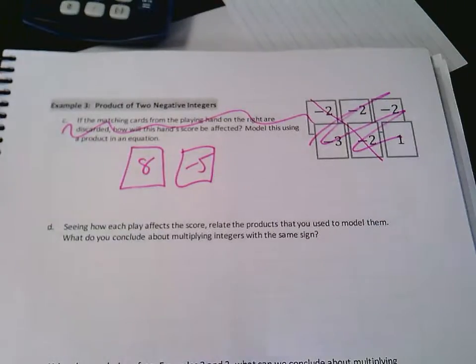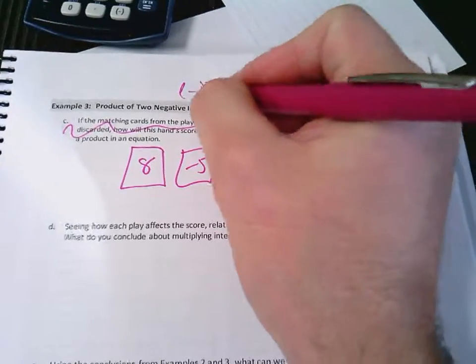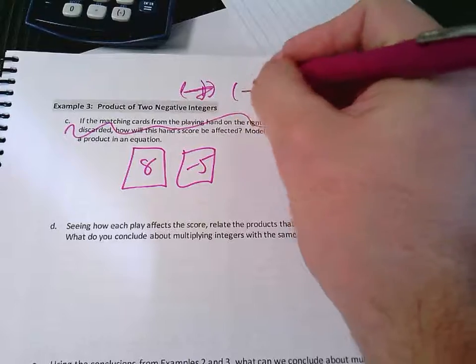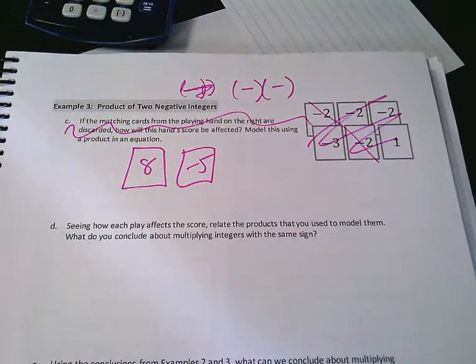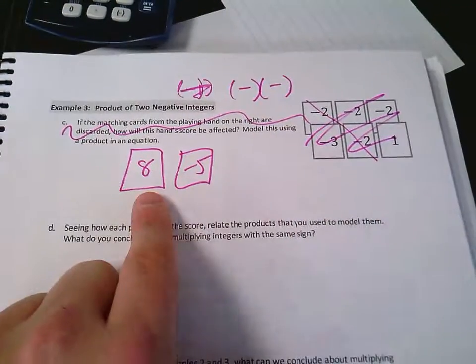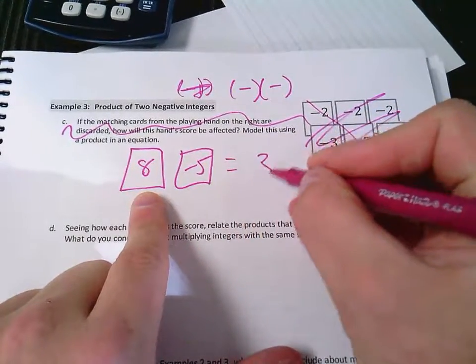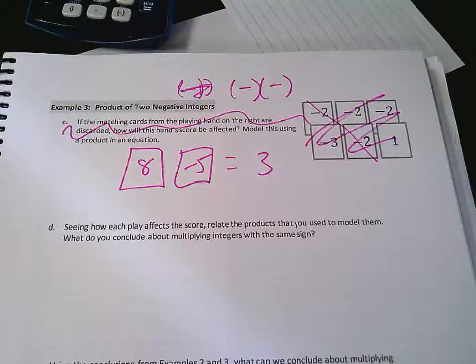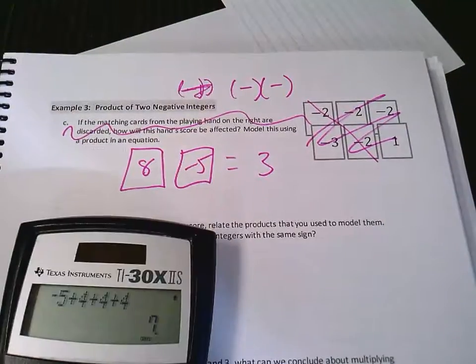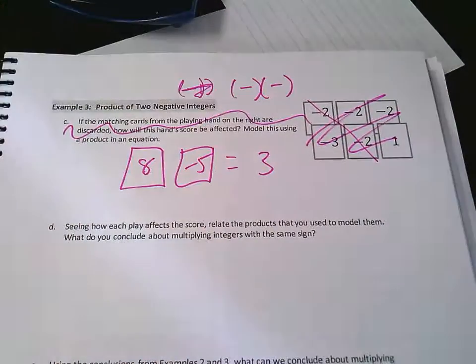We're going to talk about what happens when we multiply a negative times a negative. Let's suppose we drew these 2 cards, an 8 and a -5. The value of the hand would be 3. Take a calculator, go 8 minus 5. Of course, you probably don't need a calculator for that one.